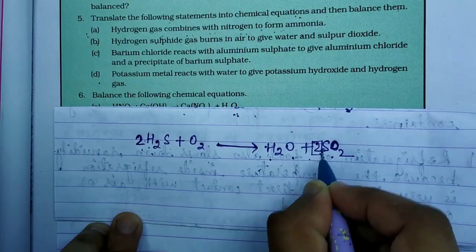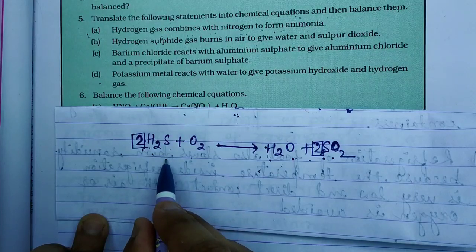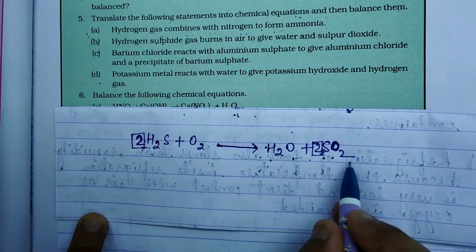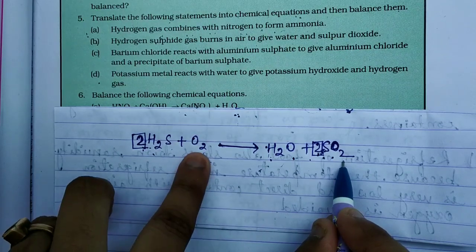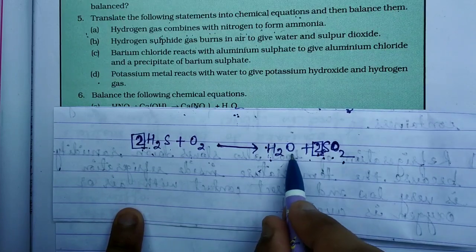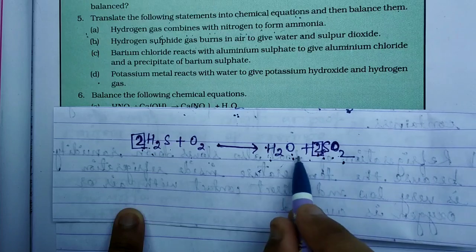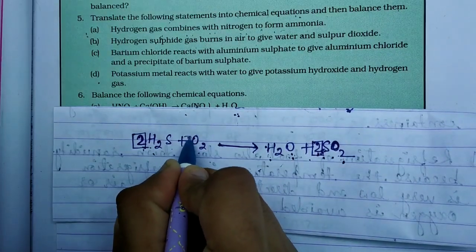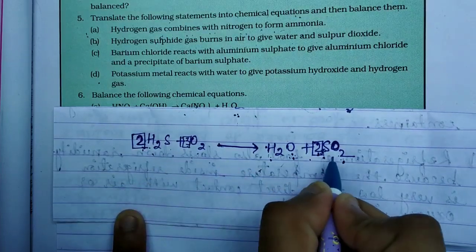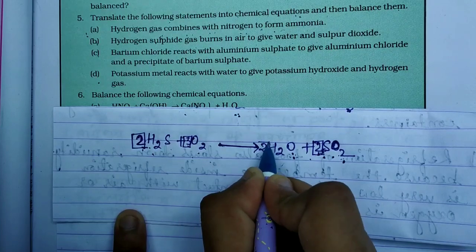Okay, and now we will check oxygen. Oxygen here is 2 times 2, which is 4, and here 2 times 2 is 4 and 1 makes 5. Here, on this side, there are 2 oxygen, so now we will put coefficient 3 here, then here we will put 2 coefficient.